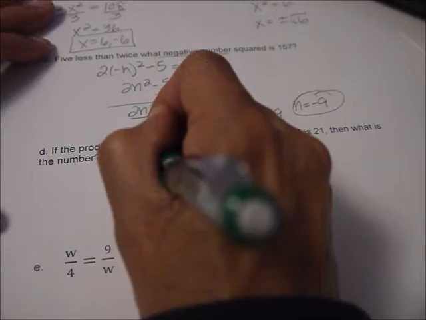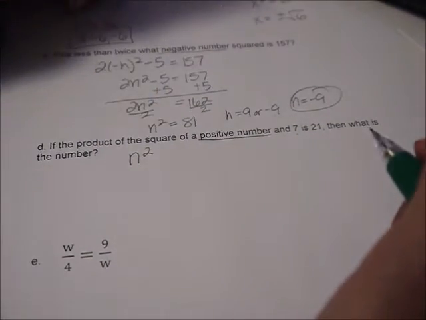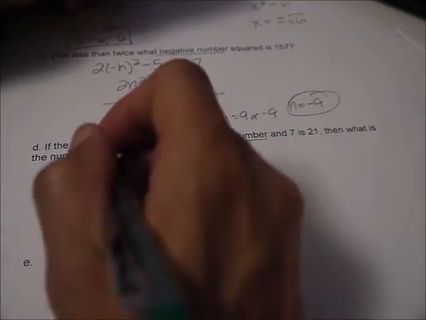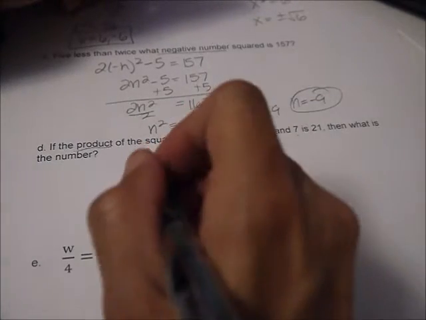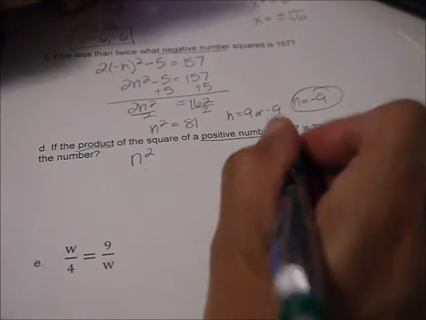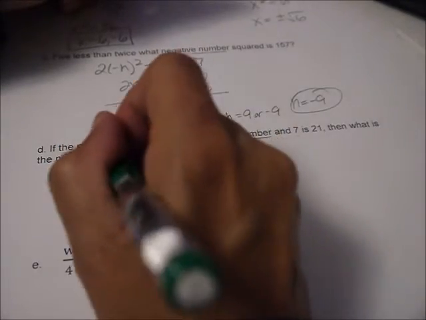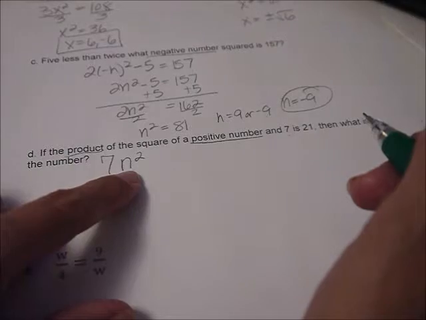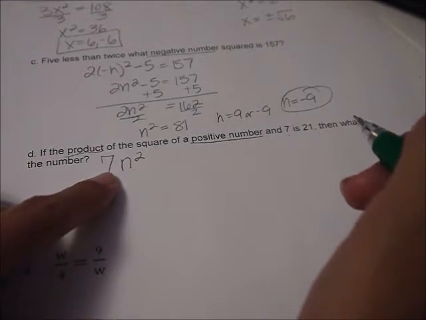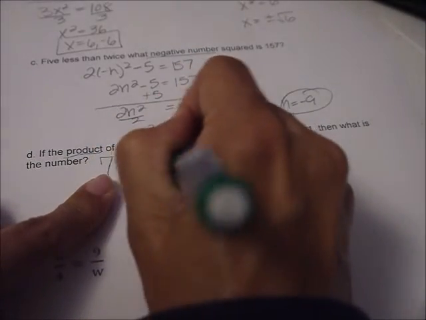Okay, now the next one, the product of the square of a positive number and 7. So if we square a number and the product, they're saying the product of a number, square of a number, and 7. That means n squared times 7, okay? And so I put the 7 out in front. So that's the product of the square of a number and 7, okay? Equals 21.